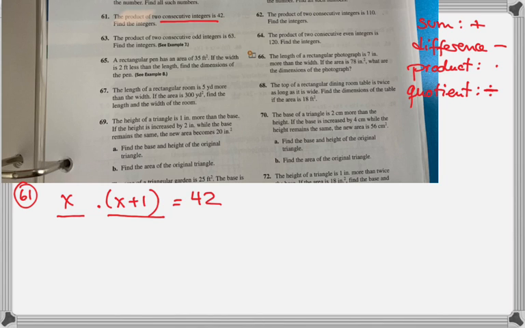Because not only 6 times 7 is 42, there's another combination that's 42. What is it? Consecutive integers. 6 times 7 is 42. Those are consecutive numbers. -6 and -7. Thank you. -6 and -7 is also 42. So let's do it. X times x is x squared. X times 1 is plus x minus 42 equals 0.